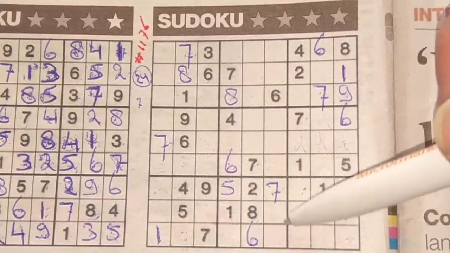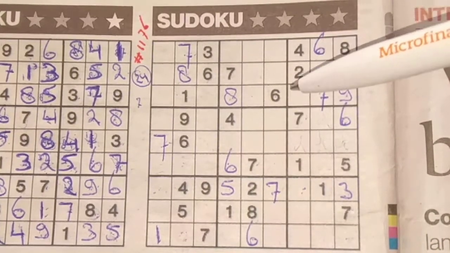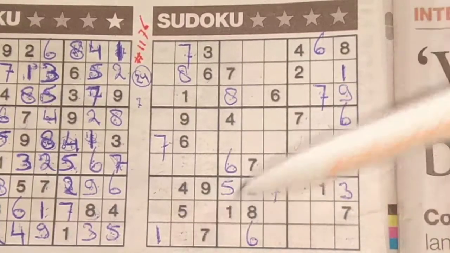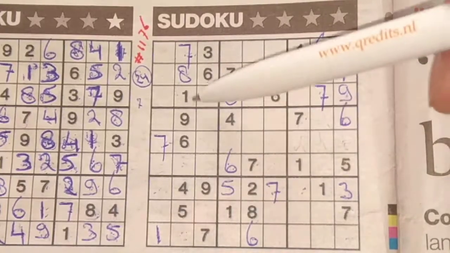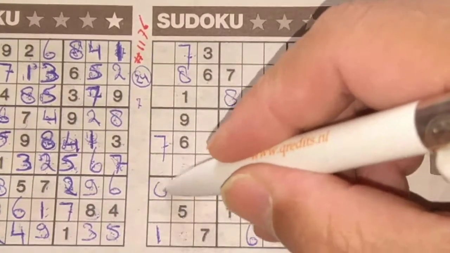Three, 4, and 9. In this big square, 4 missing numbers. One of the missing numbers is an 8. We see here an 8, no 8 in these 2 boxes. There an 8, no 8 in that box. One box left for the 8 should be here.